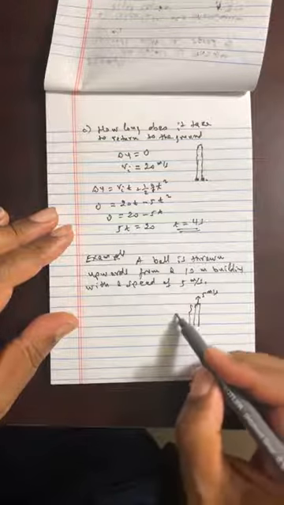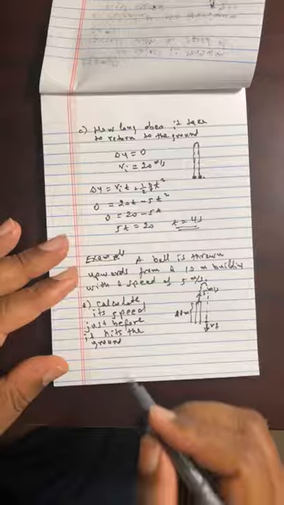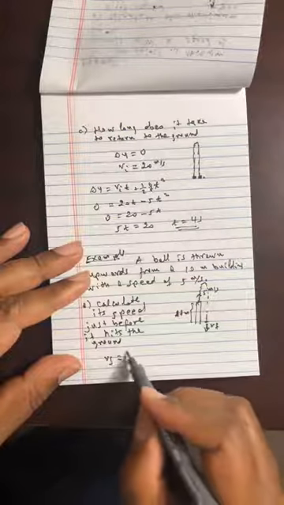So let's ask some questions. Let's say calculate its speed just before it hits the ground. So what's going to happen is we'll go up like this and we'll come over here. So we want to calculate its velocity over here, right before it hits the ground. Okay, so we have v_f question mark.